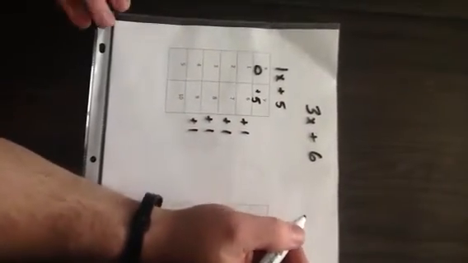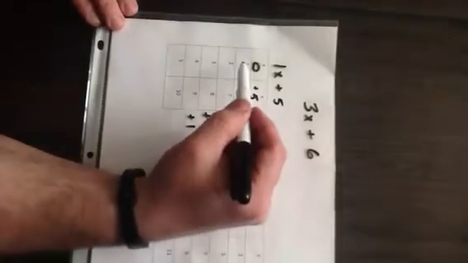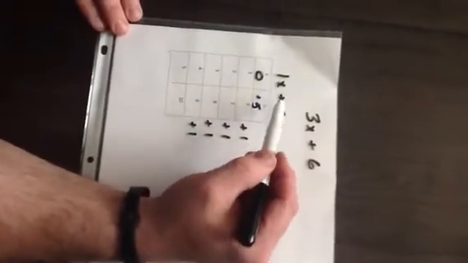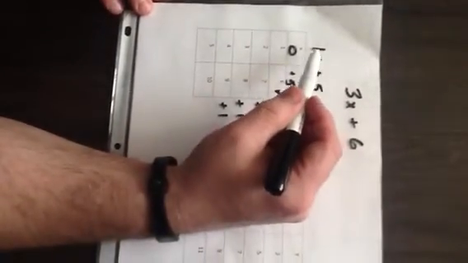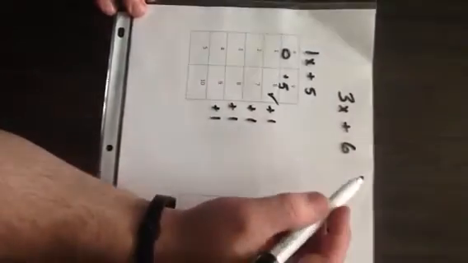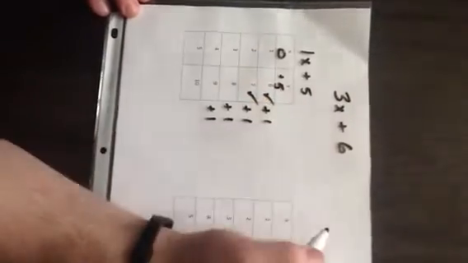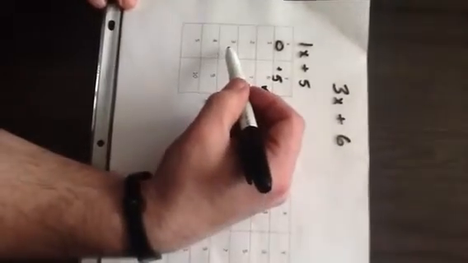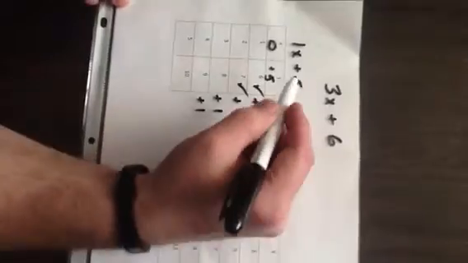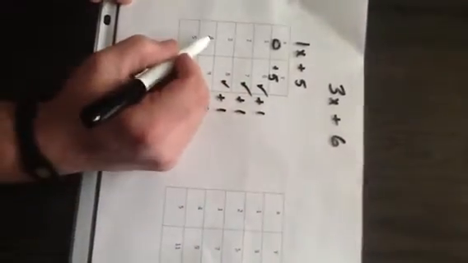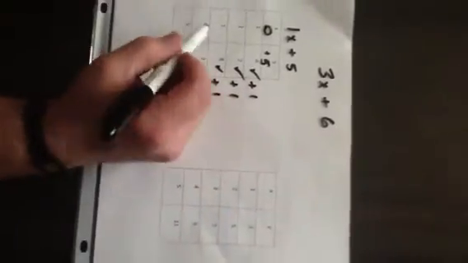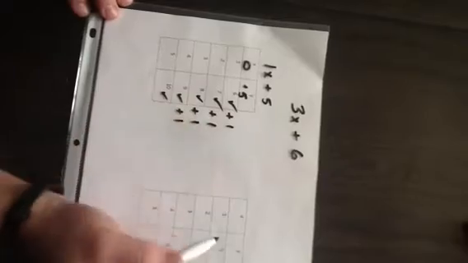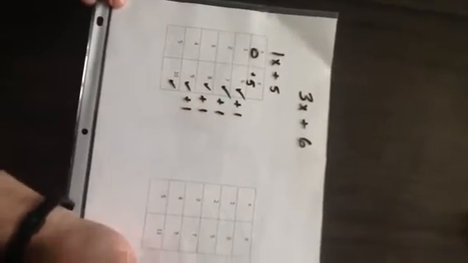Let's test it out and see if it works. If x was 1, 1 times 1 is 1 plus 5 is 6. That works. If x was 2, 2 times 1 is 2 plus 5 is 7. That works. If x was 3, 3 times 1 is 3 plus 5 is 8. 4 times 1 is 4 plus 5 is 9. And 5 times 1 plus 5 is 10. That is the algebraic expression for this table of values.